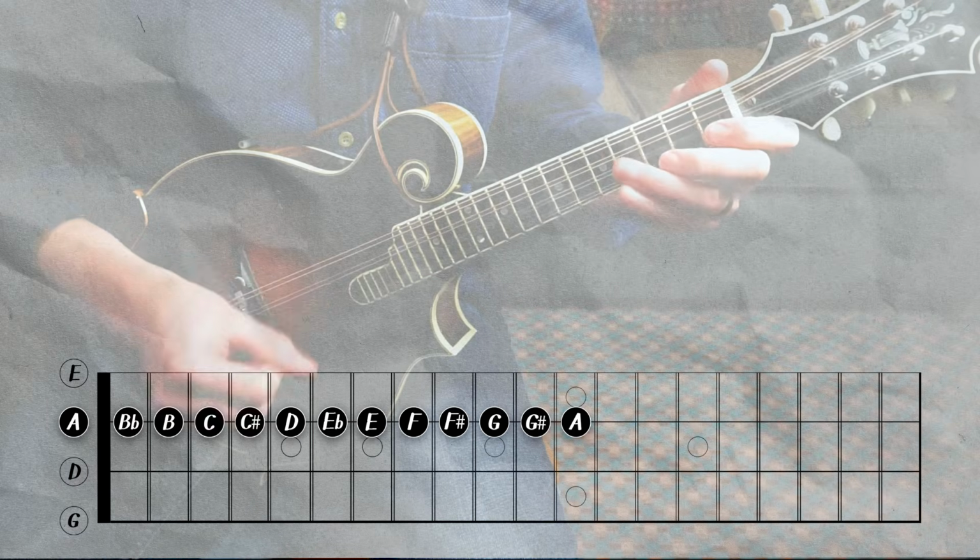We're usually only dealing in all sharps or all flats depending on what key we're in. You don't usually see them together. However, there are more common spellings than others on our instrument. Here's the chromatic scale on our A string, covering all the frets from A to A with the most common spellings that we see on the mandolin.